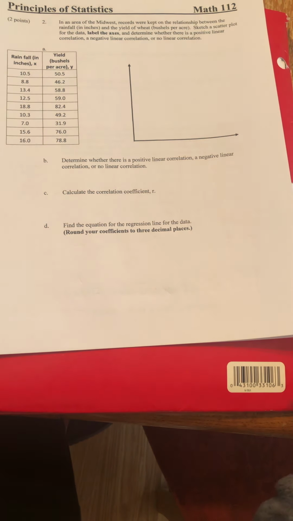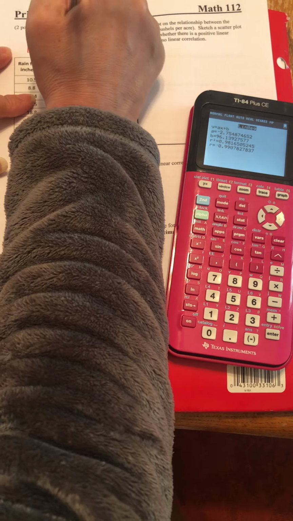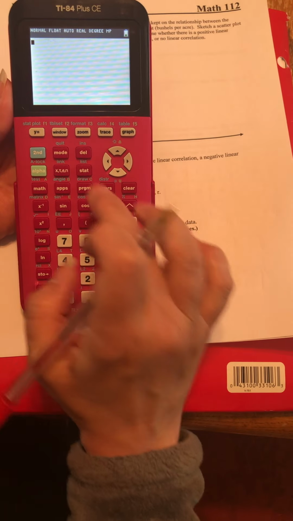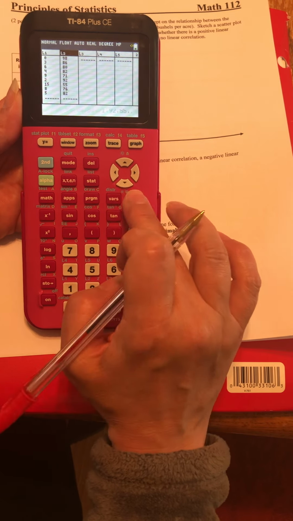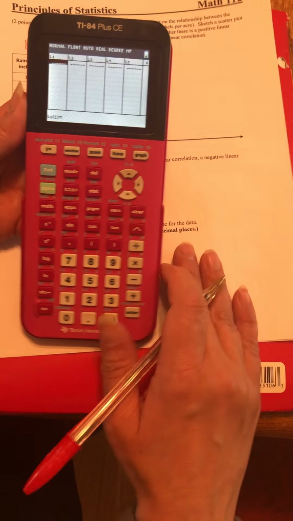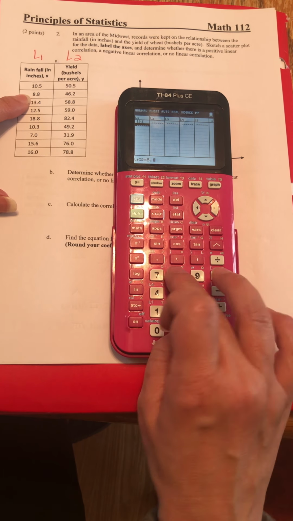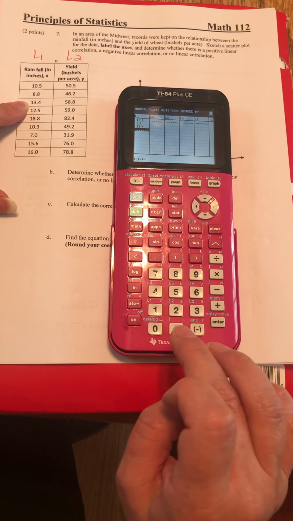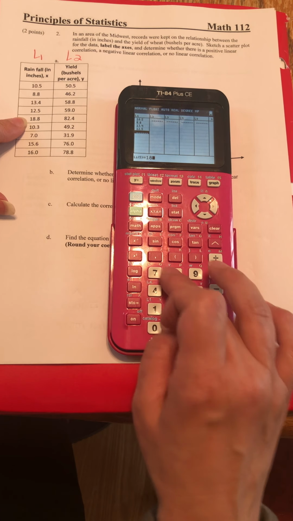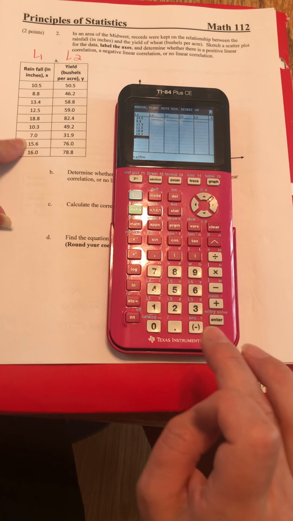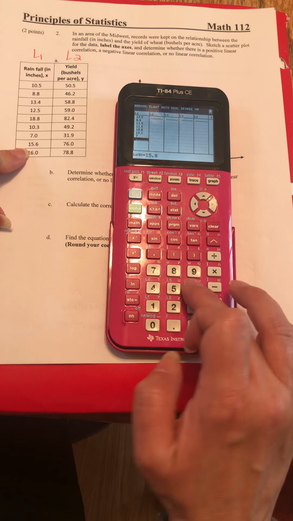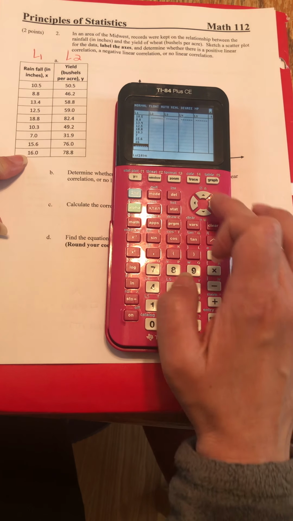All right, so let's do another one. Turn the page. Here we go. Put this first column into L1, put your second column into L2. So if I go to stat edit, let's clear out our lists. Clear and down. L1 is 10.5, 8.8, 13.4, 12.5, 18.8, 10.3, 7.0, 15.6, and 16.0.